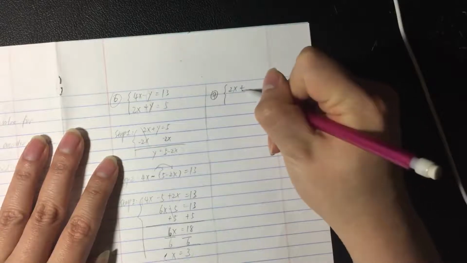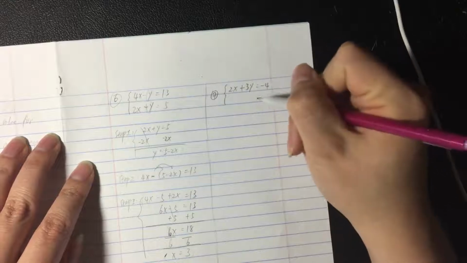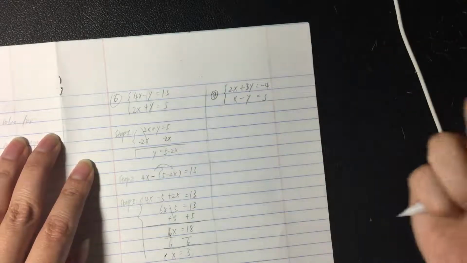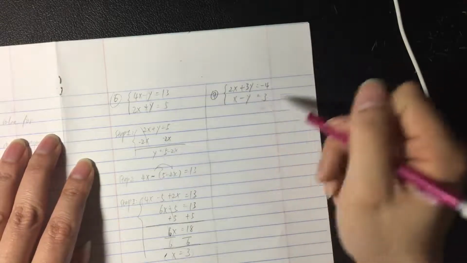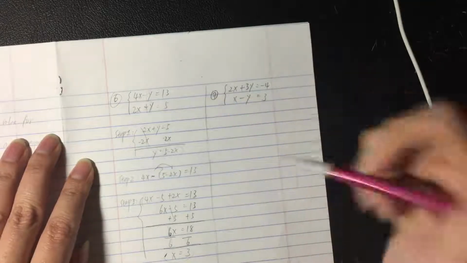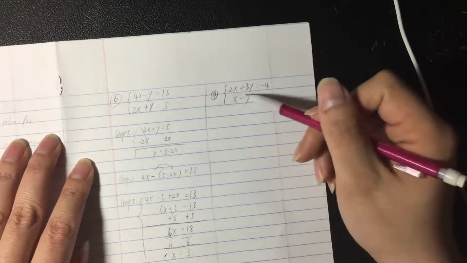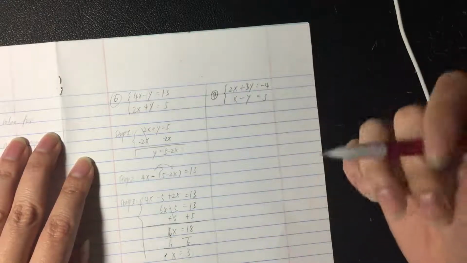2x plus 3y equal to -4. x minus y equal to 3. So, first step, choose one of the equations and solve for one of the variables. If I choose the second equation here, solving for x is much easier than solving for y. x has a positive coefficient, y is negative. Solving for a positive term is much easier than solving for a negative term.